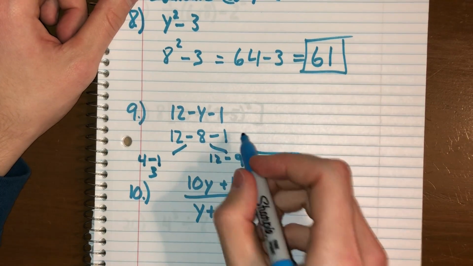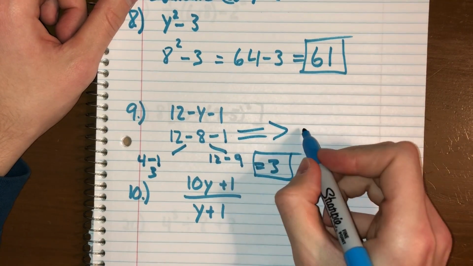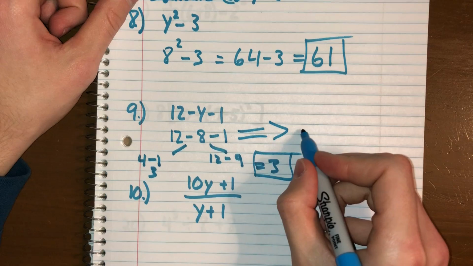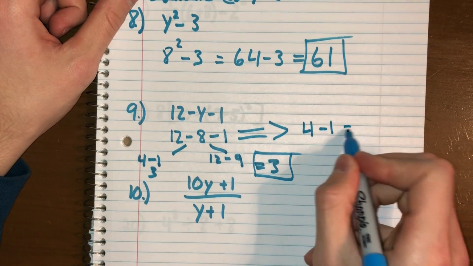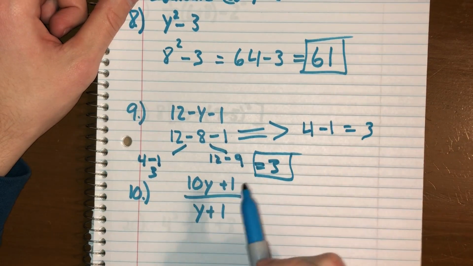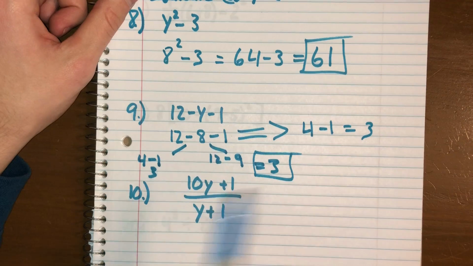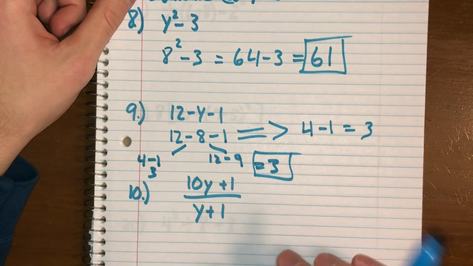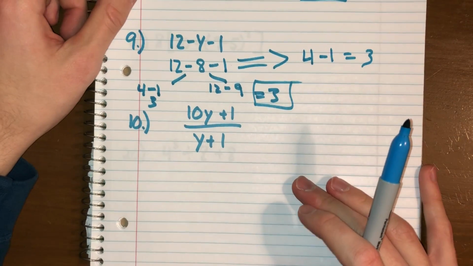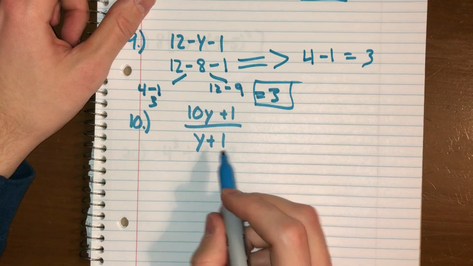I find it easier just to work left to right. So you have your 12 minus 8 is 4, minus 1 is 3. It's a little more intuitive than subtracting from a negative. It can get a little confusing. We'll move on to number 10 here.